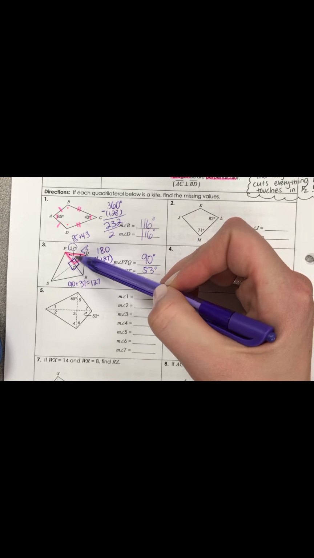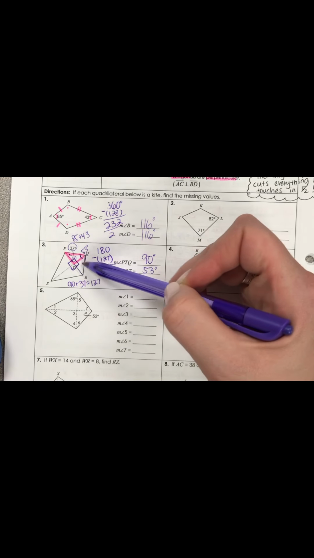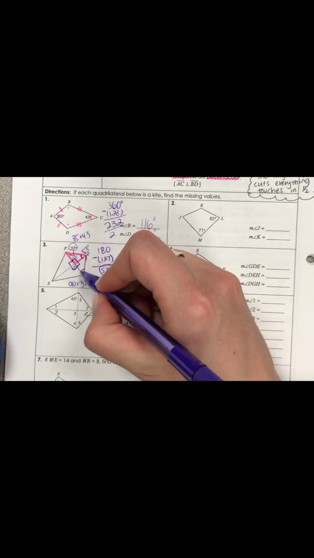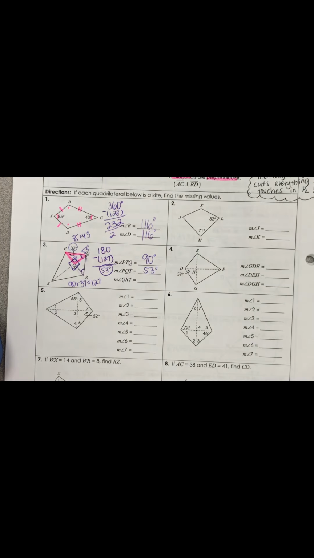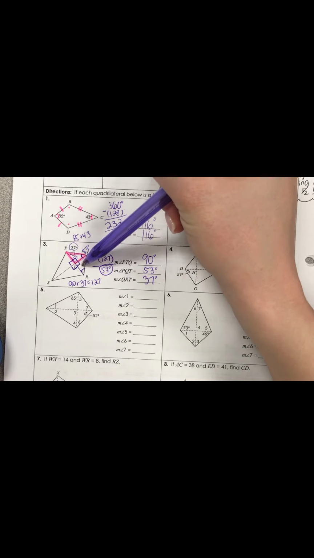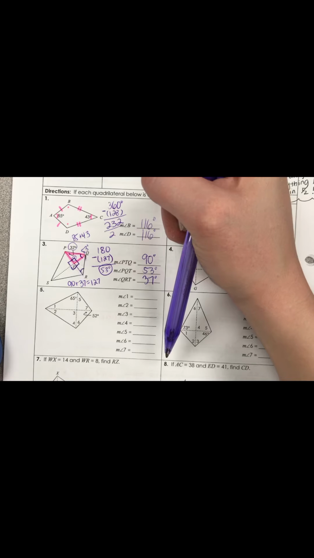QRT, well, the triangle in pink is congruent to the triangle that's right next to it. They're reflections of one another. So that means that this corner is exactly the same as what I had already found. 37 degrees. So you can pause the video and try number 4. It's very similar to what I did here, keeping in mind that the two smaller triangles and the two larger ones are congruent and reflections of one another.